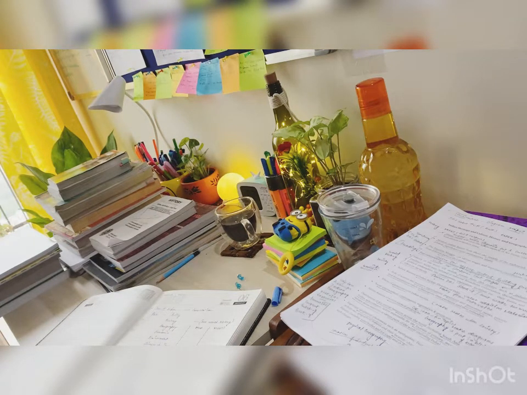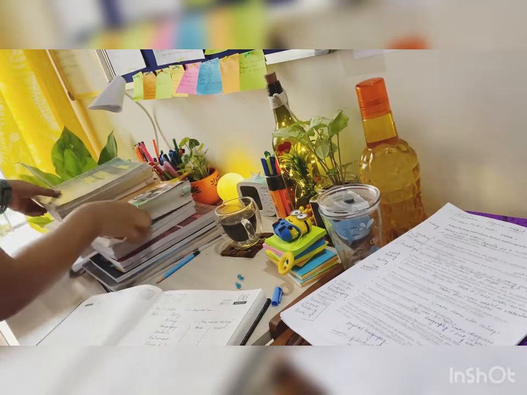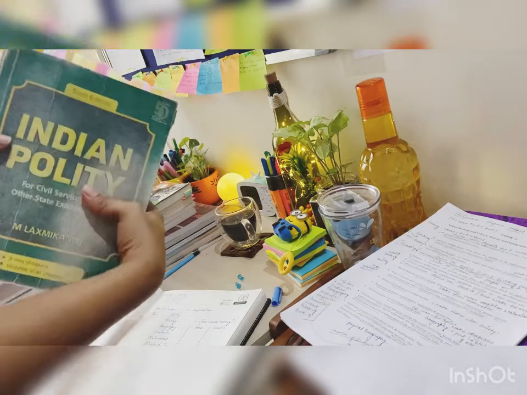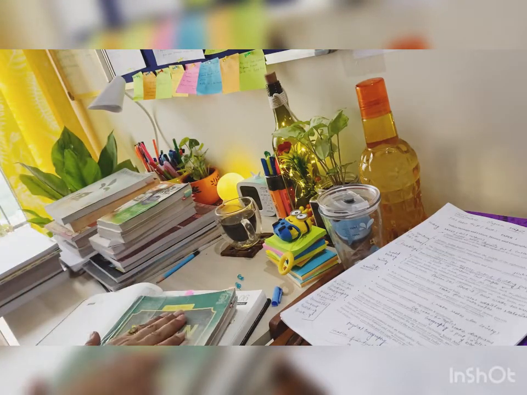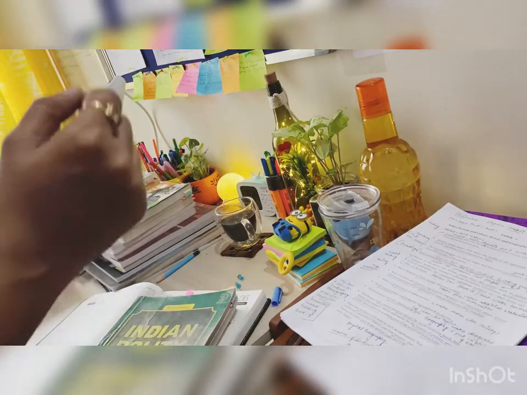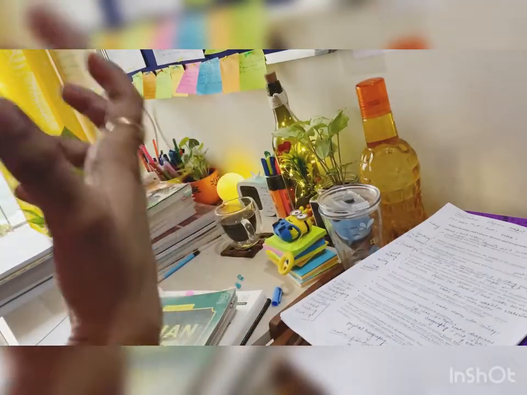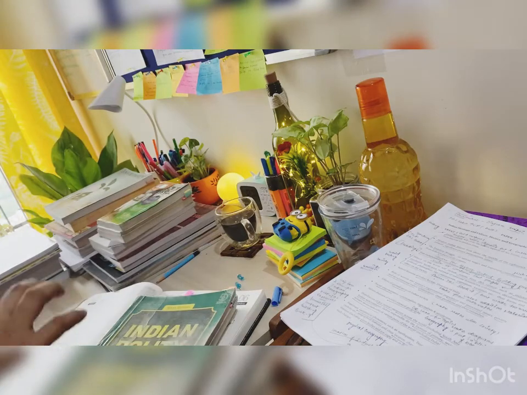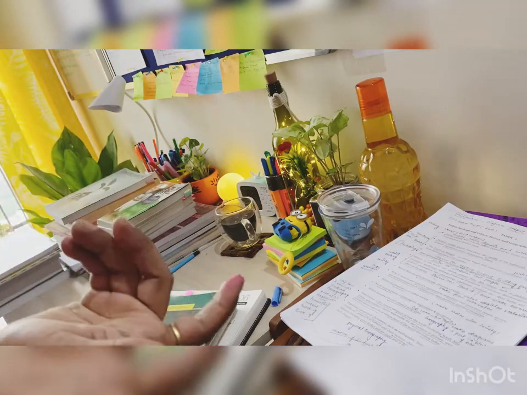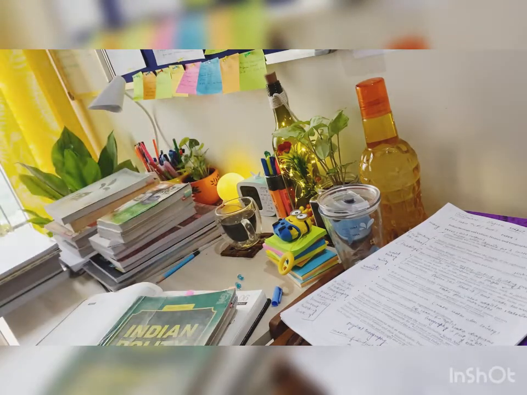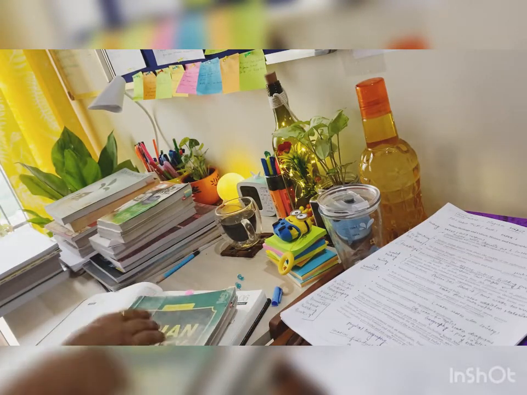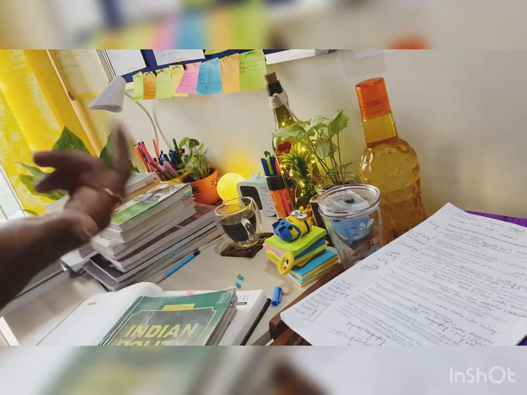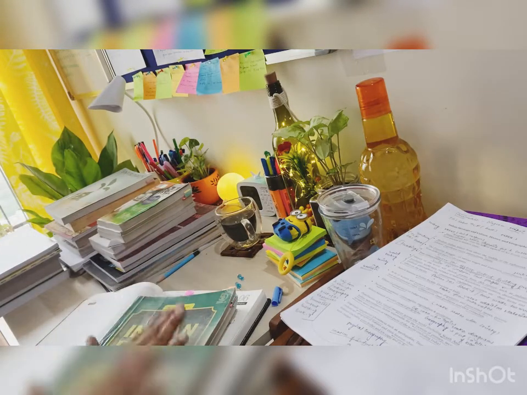The first subject is polity. I have referred only to Lakshmikant. You can see I have just read this Lakshmikant. I have supplemented it with current affairs articles. Whenever I read something very interesting or related to polity, I note it down and paste it on a sticky note on the relevant chapter. So that gives me an integrated preparation, right?